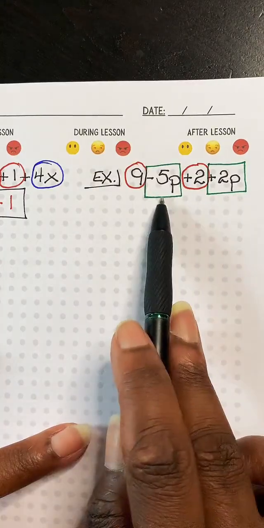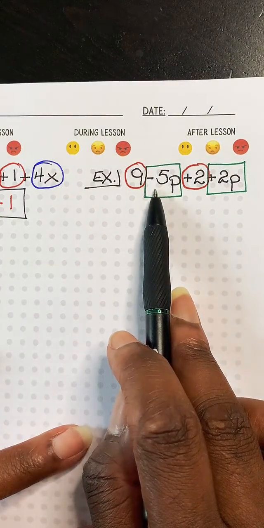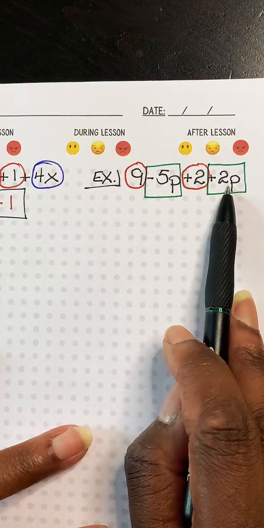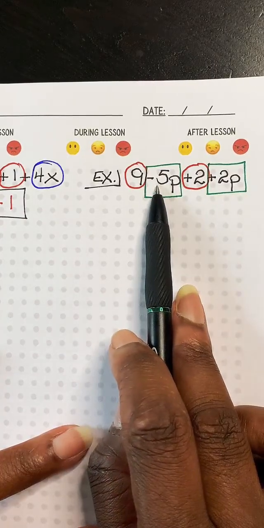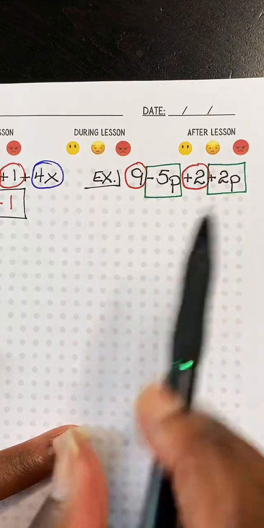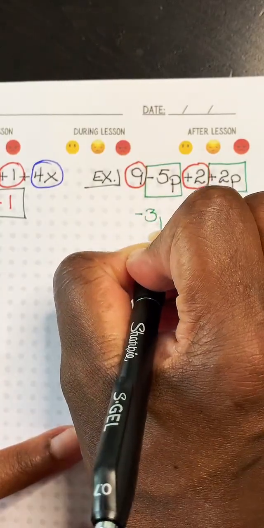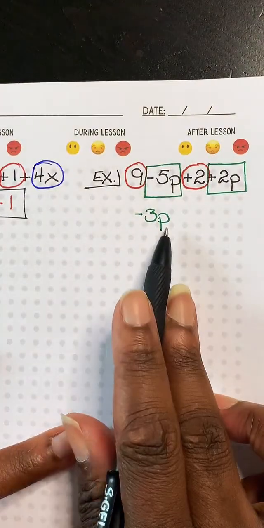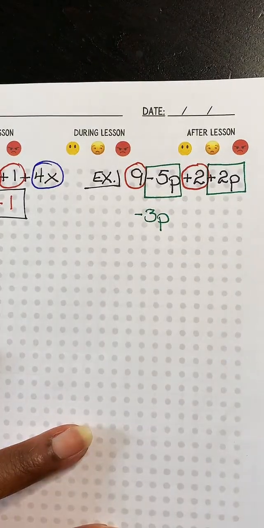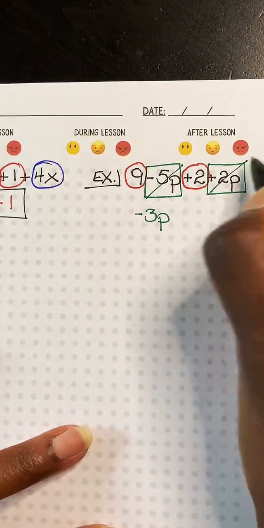I like to start with the one with the variables first. It's perfectly fine. So negative 5p plus 2p: if you owe me $5 and you paid me $2, that means you owe me $3. I'm just bringing the p with it. So these are taken care of.